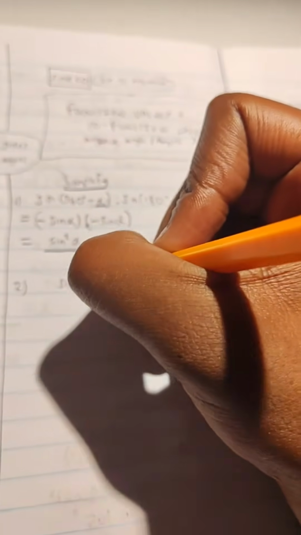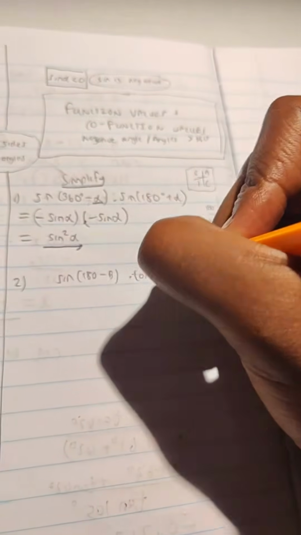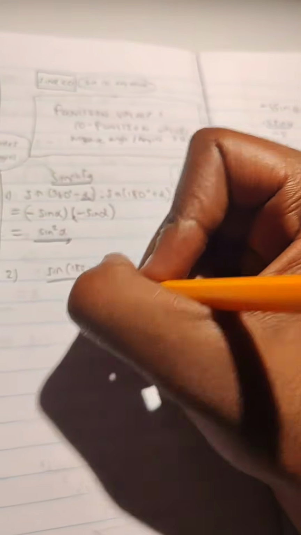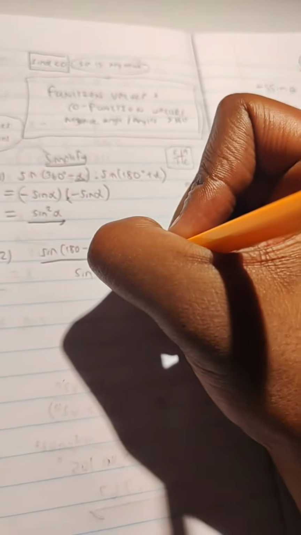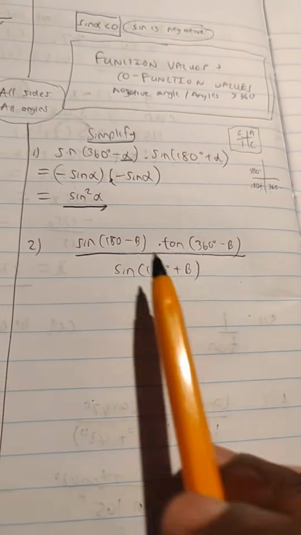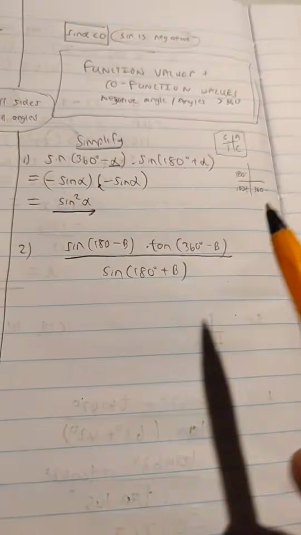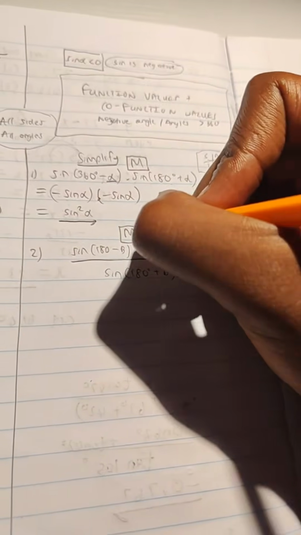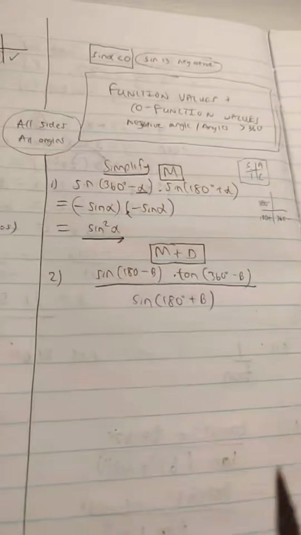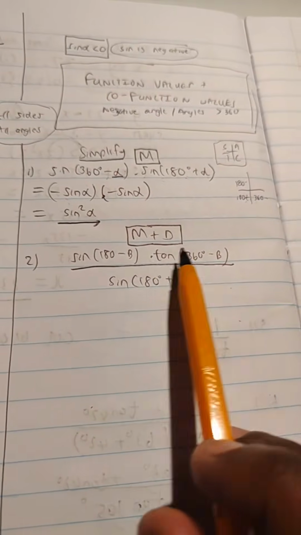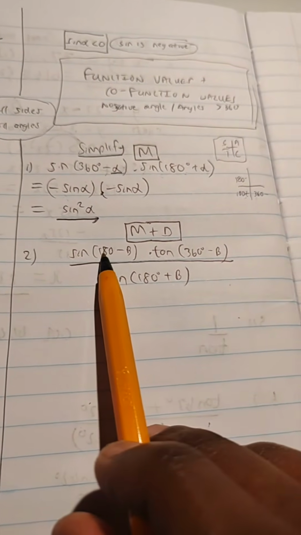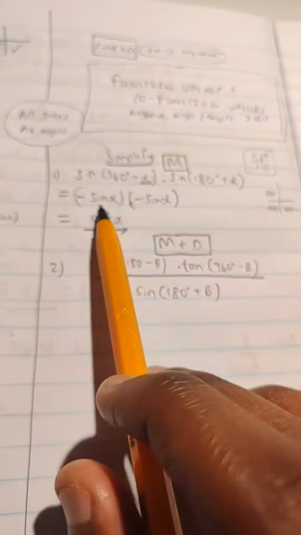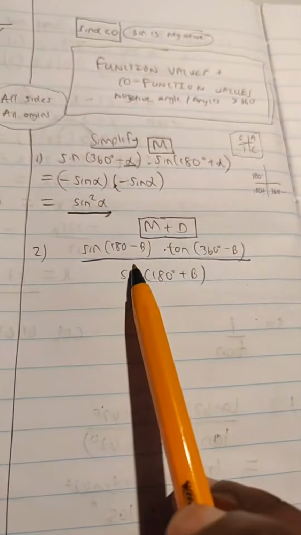Sine 180 minus b times tan 360 minus b over sine 180 degrees plus b. What about this one? Okay, once again we have a relationship. Here the relationship was just multiply. Here the relationship is multiply and divide. Okay, so we are going to also reduce our function values. Reduction, this we call reduction. This is all reduction. Reducing to a single trigonometric ratio.